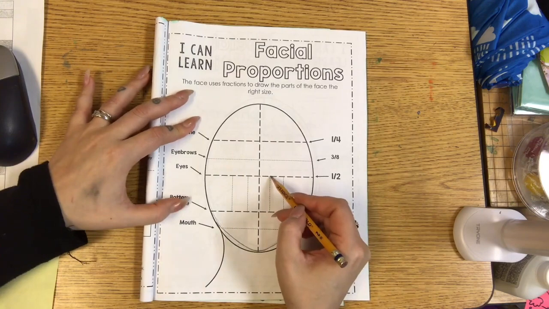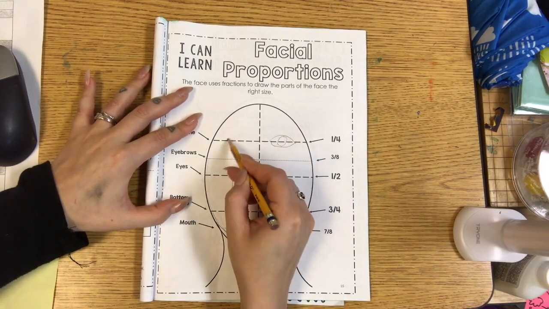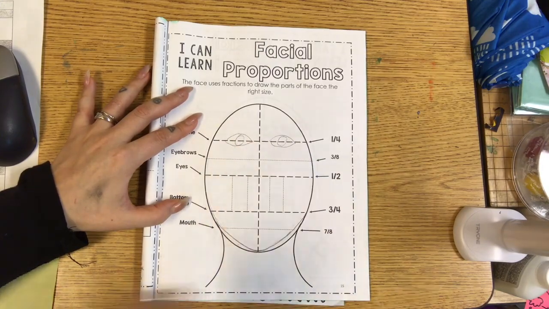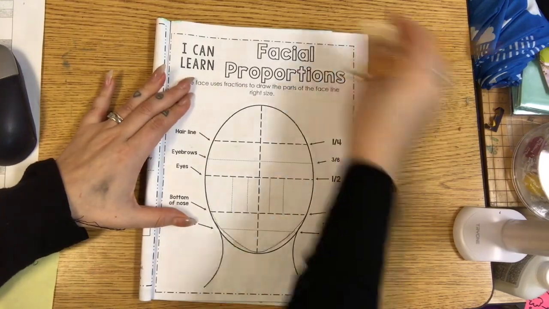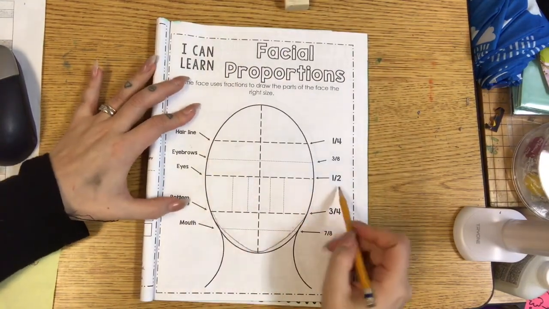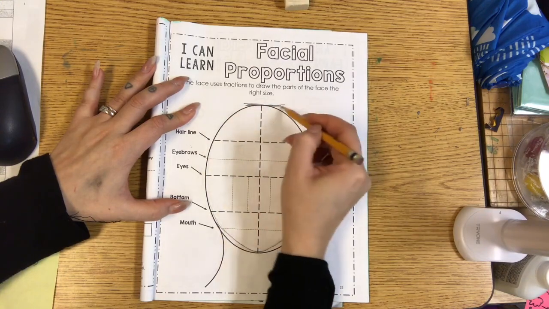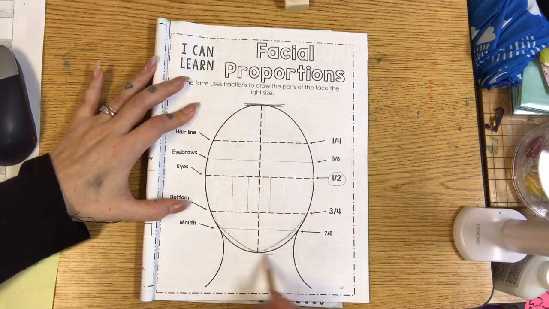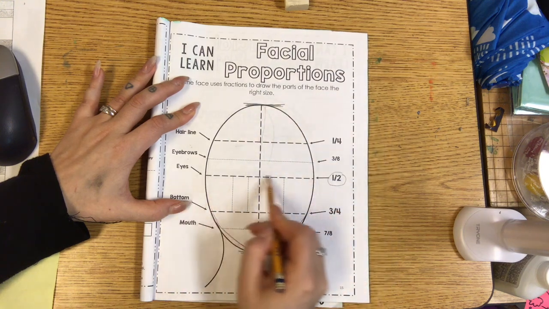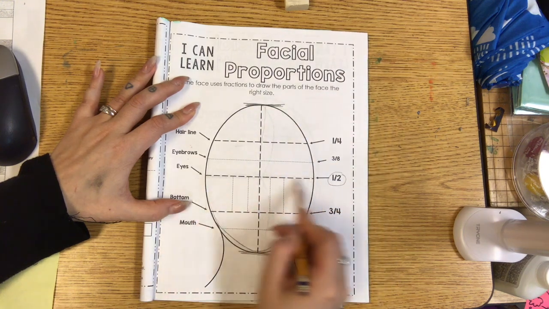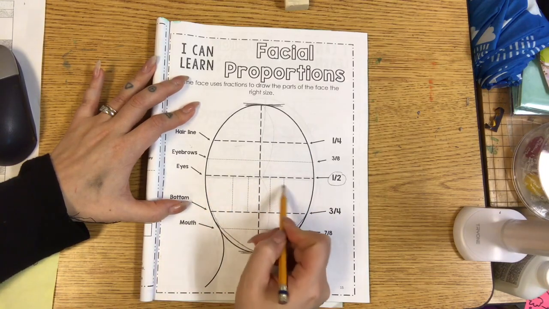When you draw your eyes, a lot of people tend to draw their eyes way too high. And then you won't have enough space for your forehead and your hair. In order to avoid that, you're going to use the facial proportions where the eyes are halfway down from the very top of your head to the bottom of your head. So this is half. So this is the line you're going to draw your eyes on.